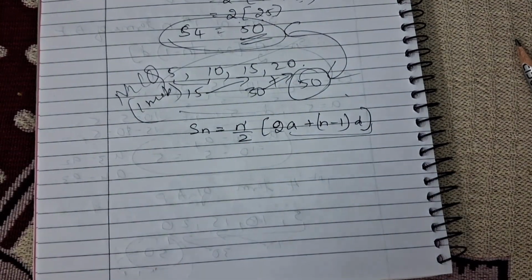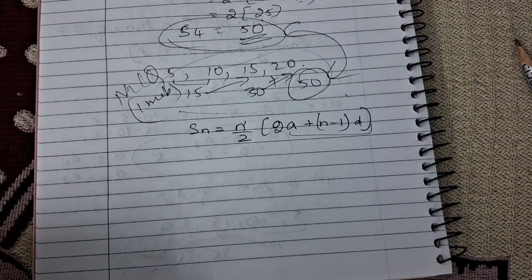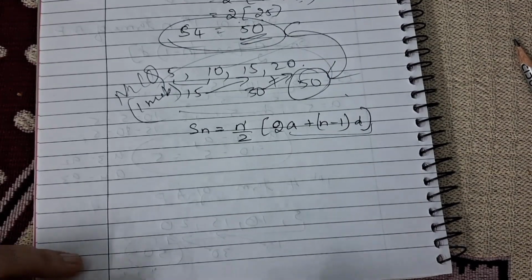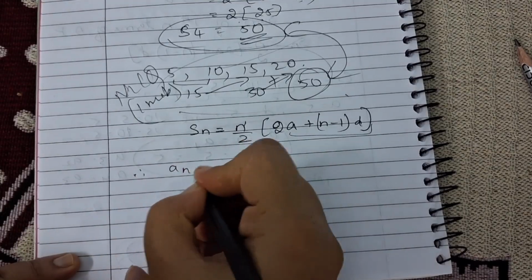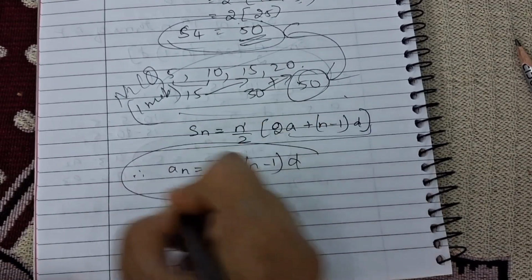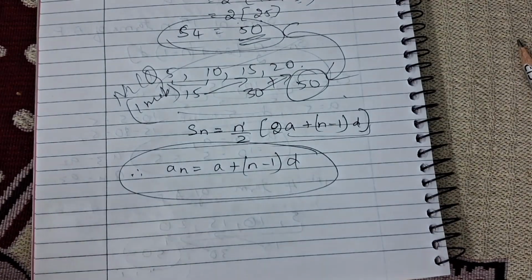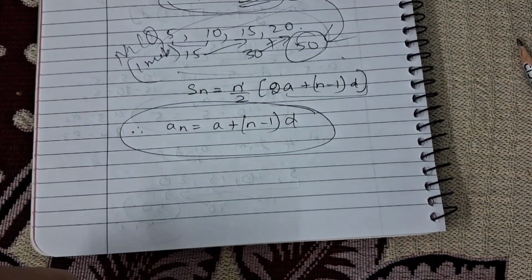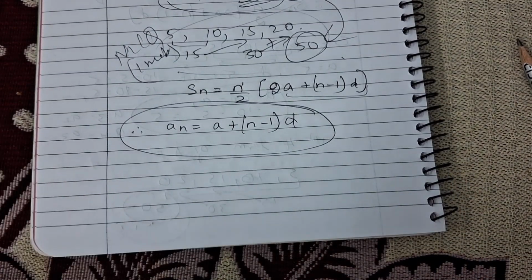In this 2a plus n minus 1 of d, it is something we have seen before. Where have we seen it? It is the an formula. Remember? An is equal to a plus n minus 1 of d. Remember, guys, where you have seen this? Now you got the answer. See, an is equal to a plus n minus 1 of d.